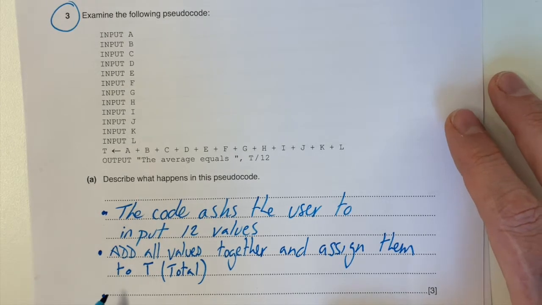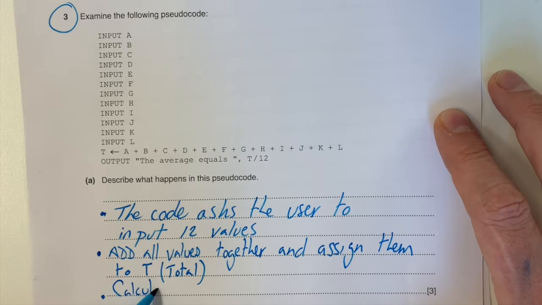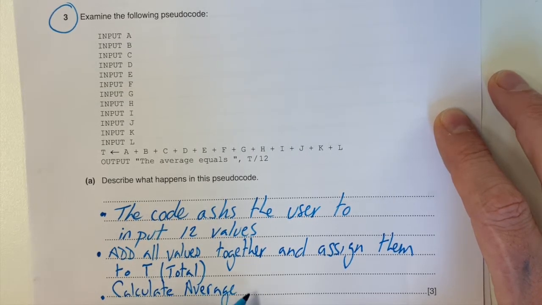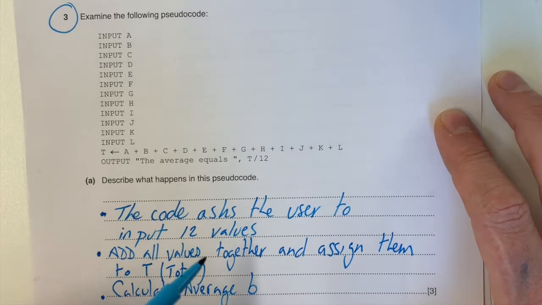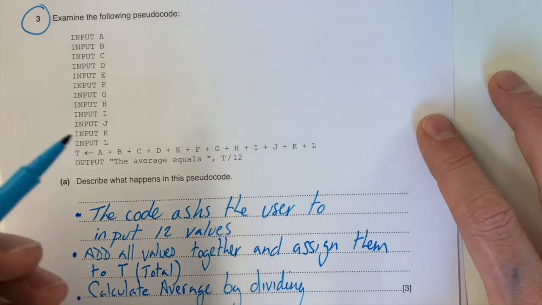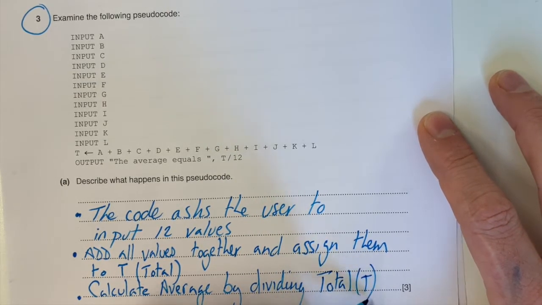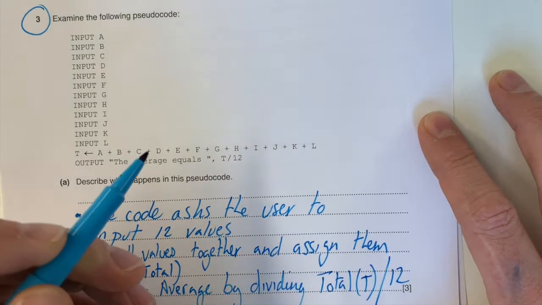So in this case, I'm going to say calculate average by dividing total T by 12.